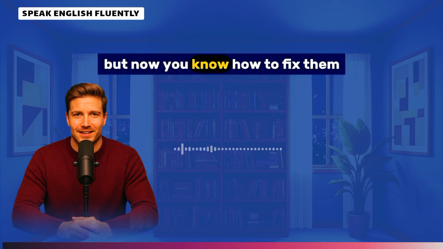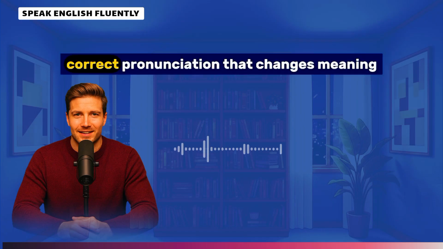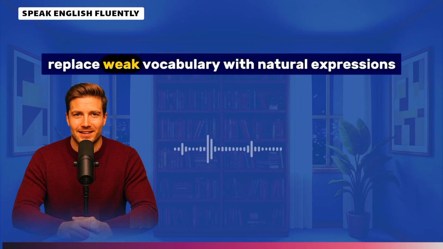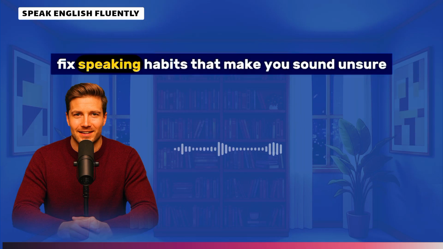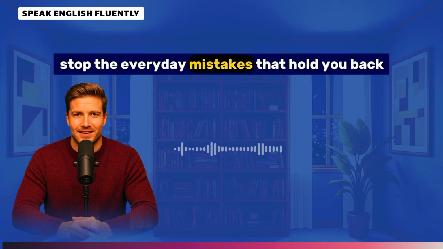But now you know how to fix them. You learned how to avoid common grammar traps, correct pronunciation that changes meaning, replace weak vocabulary with natural expressions, fix speaking habits that make you sound unsure, choose the right words with confidence, and stop the everyday mistakes that hold you back.